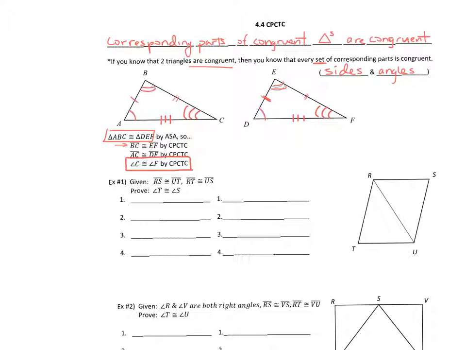CPCTC, okay? The beauty in this is it's pretty easy to tell when CPCTC is going to show up in a proof. Let me show you why. So far, if you think about how we've done proofs, it's been given this information, prove what? What have we been proving as our final step? Triangles congruent, okay? So whenever you have triangle something congruent to triangle something, it's SSS, SAS, ASA, AAS. Now, we're going to take it a step further.